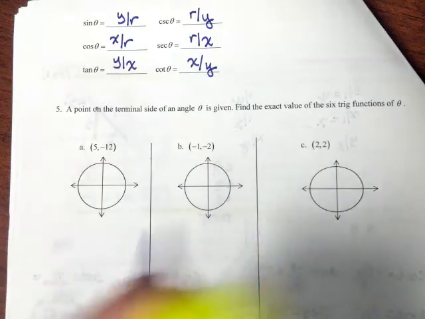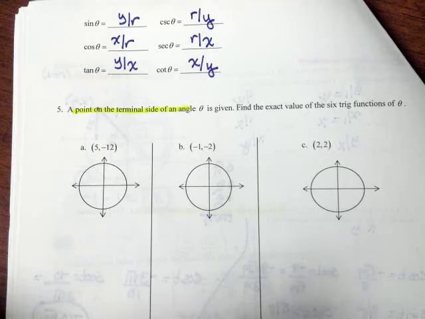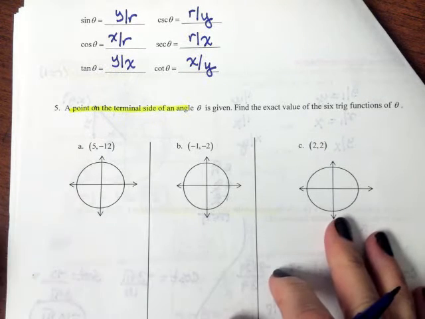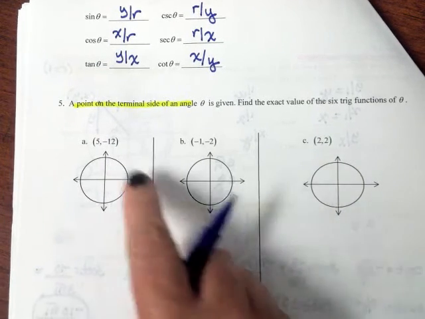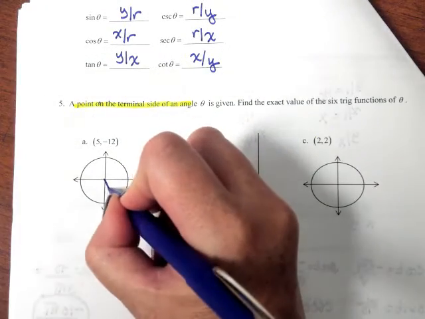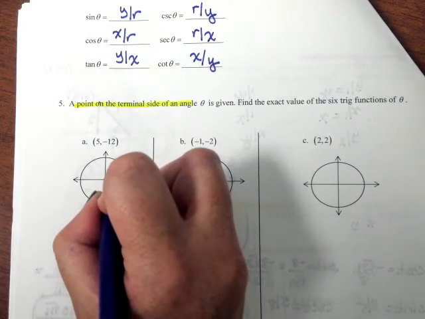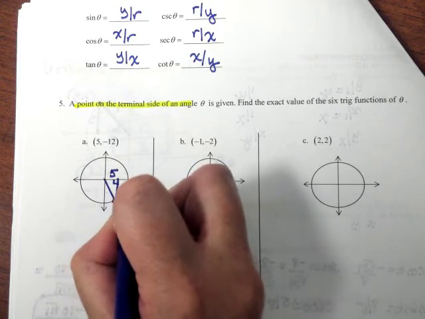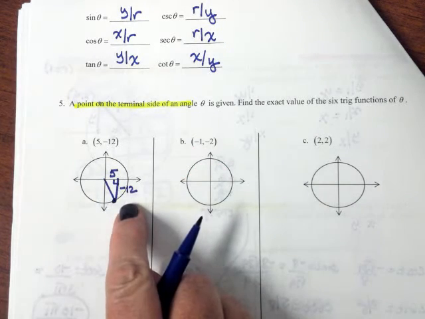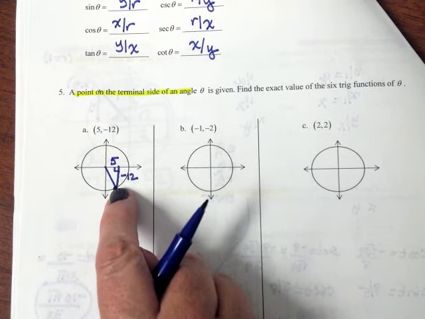So we have a point on the terminal side of theta. Nowhere does it say that this point is on the unit circle. So we cannot assume that this radius is 1. So first of all, I'm going to plot this point 5, negative 12. I'm going to draw my triangle. So again, I know that this side of the triangle is 5. Now, even though I know technically triangles don't have negative lengths, it is on the negative side of the y-axis. Just so when I'm setting up my ratios I don't forget about the negative signs, I'm going to label this side of my triangle as negative 12.